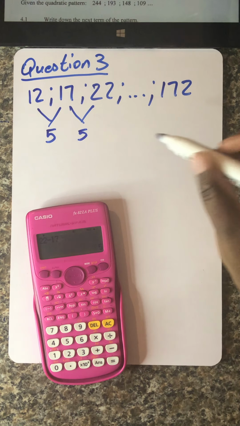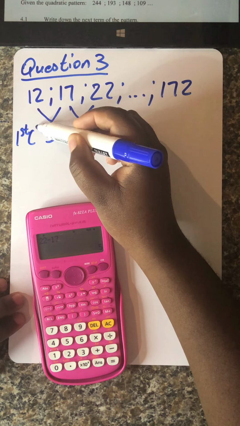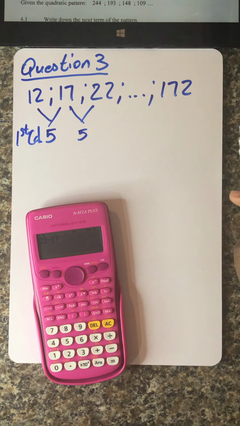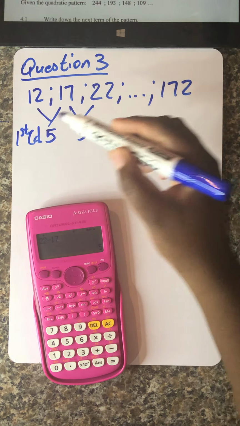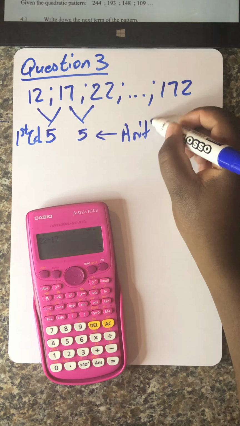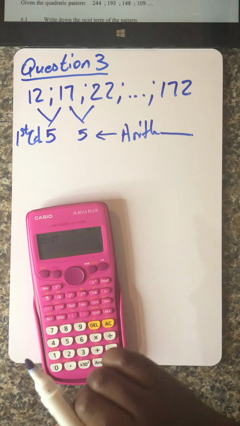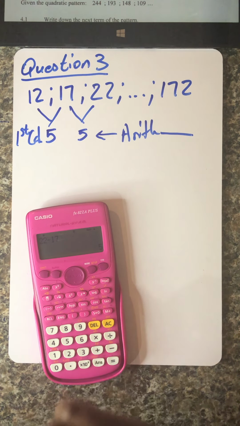Guys, can you see we've got the first common difference? Now that we've got the common difference, it means this is an arithmetic sequence. It's a confirmation that when you talk of a linear pattern, we talk about an arithmetic sequence.